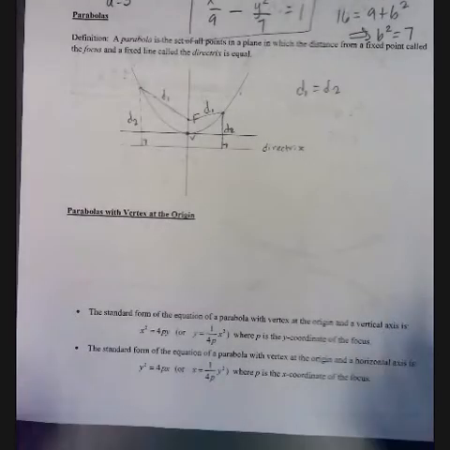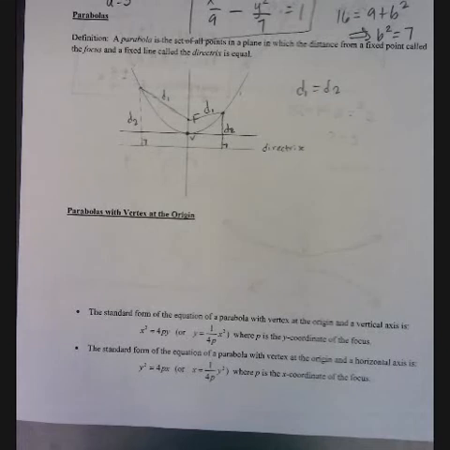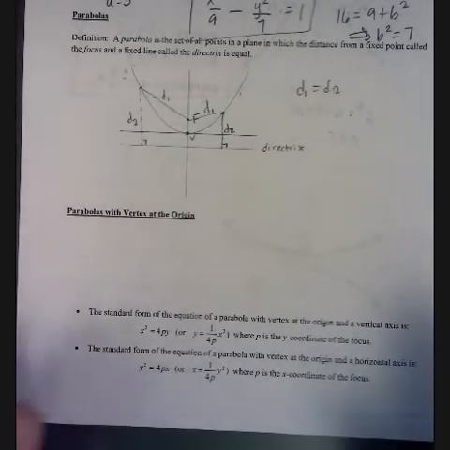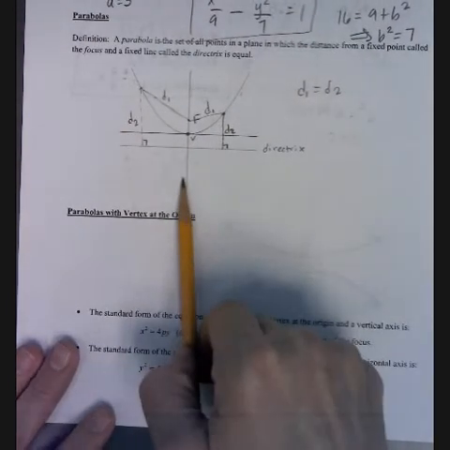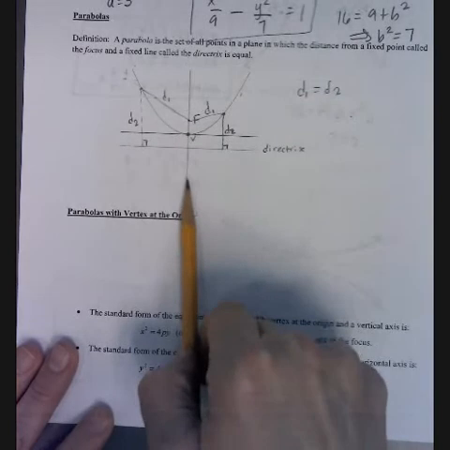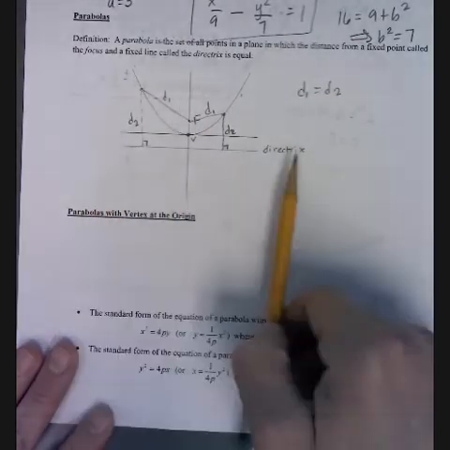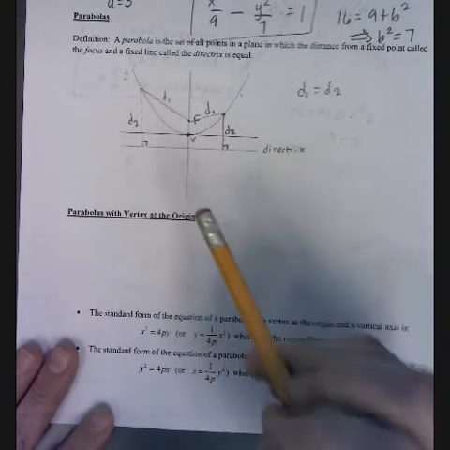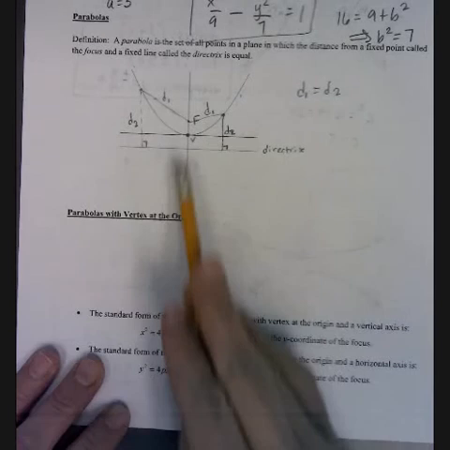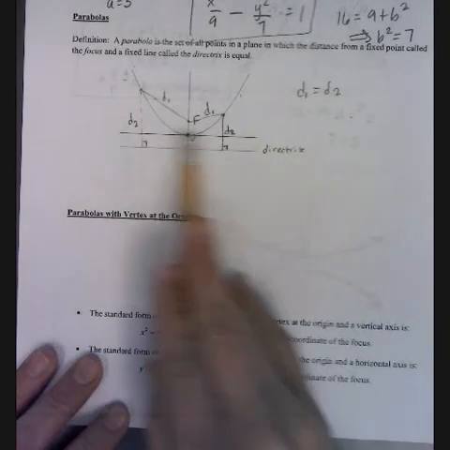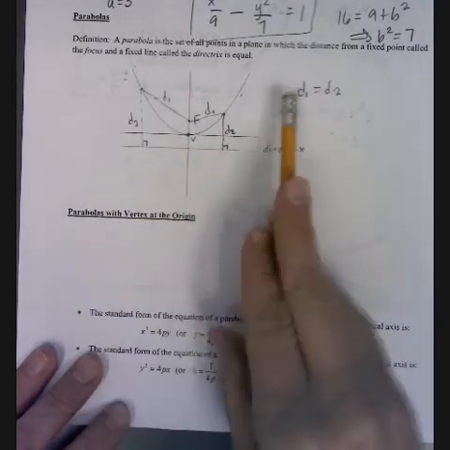So we are going to just look at parabolas with vertex at the origin in this section, and the axis of the parabola, sometimes called the axis of symmetry in college algebra, is either going to be vertical or horizontal. You're used to working mainly in college algebra with parabolas that have a vertical axis because those are functions. You get y as a function of x then.